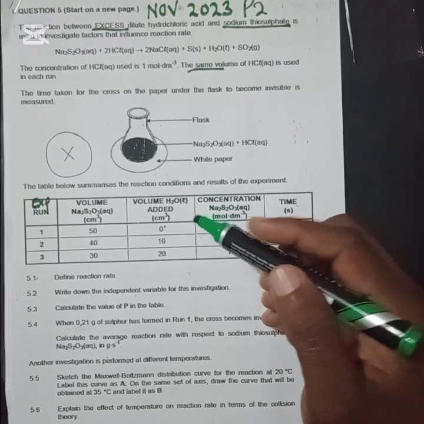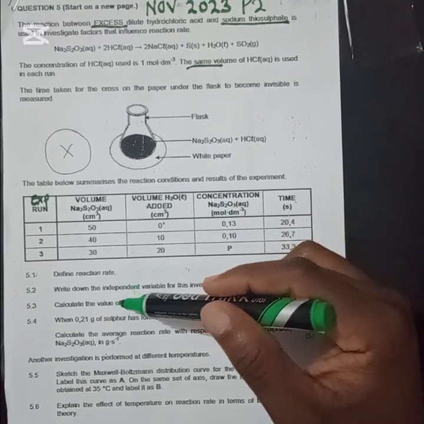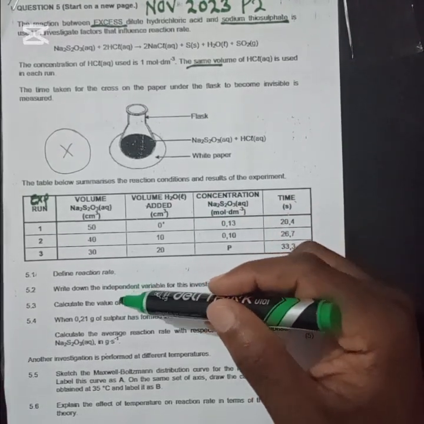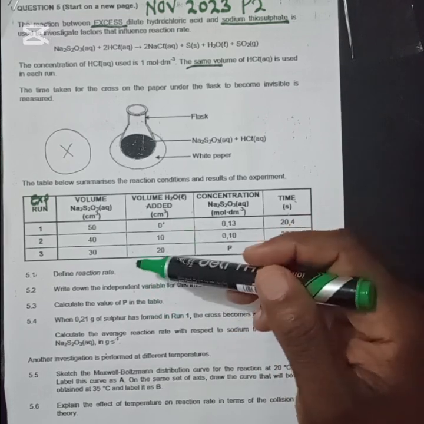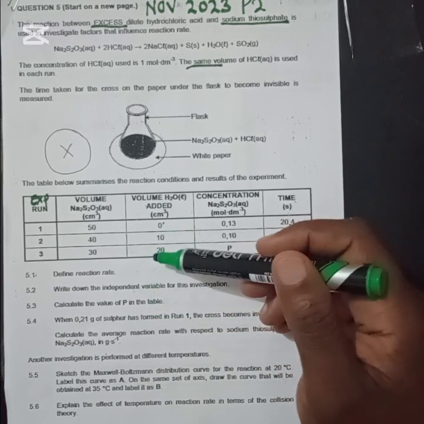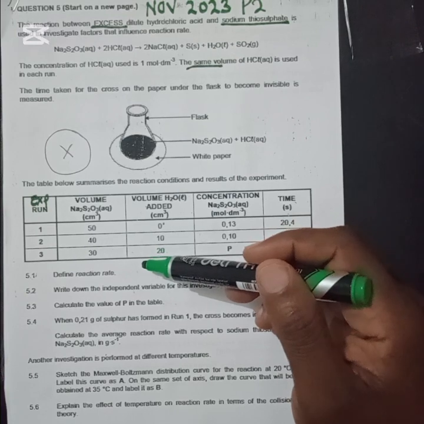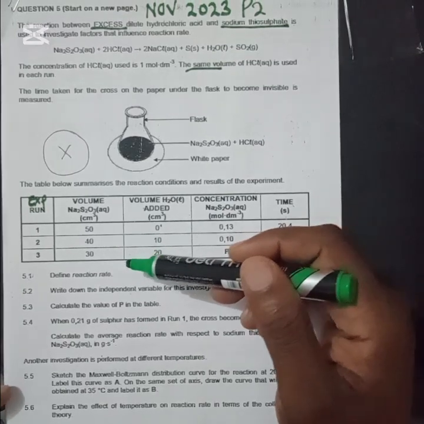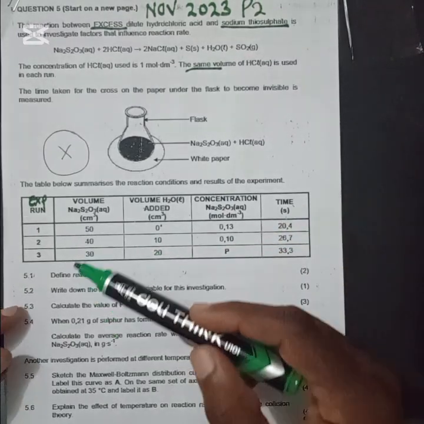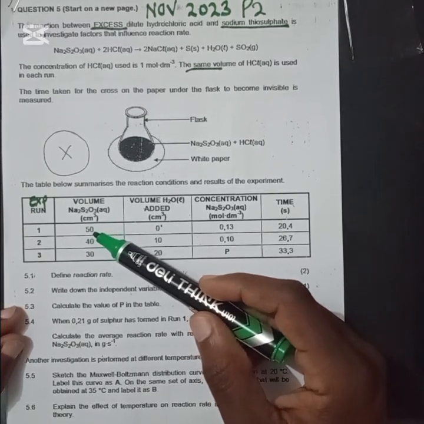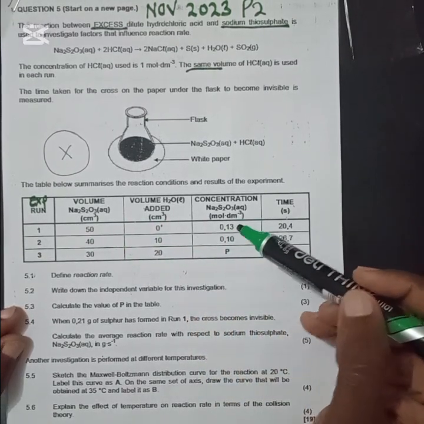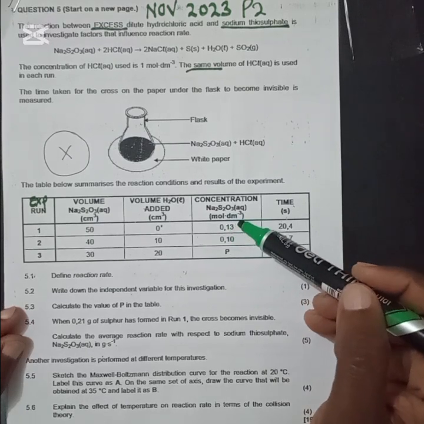We move on to question 5.3. Calculate the value of P in the table. We've got various formulae that we can use here. We can use the ratio method, whereby the 50 cubic centimeters, the undiluted volume, has a concentration of 0.13.